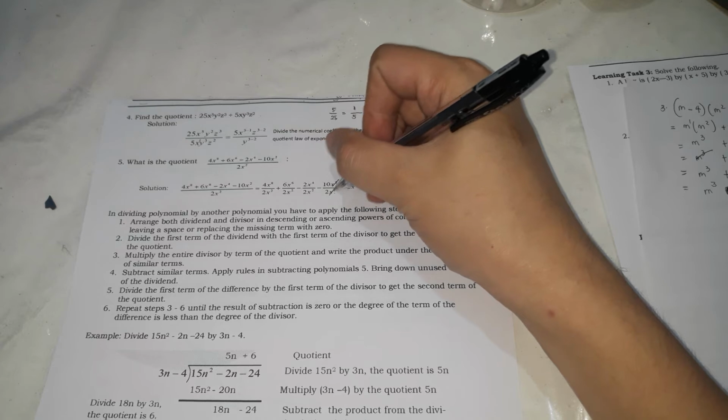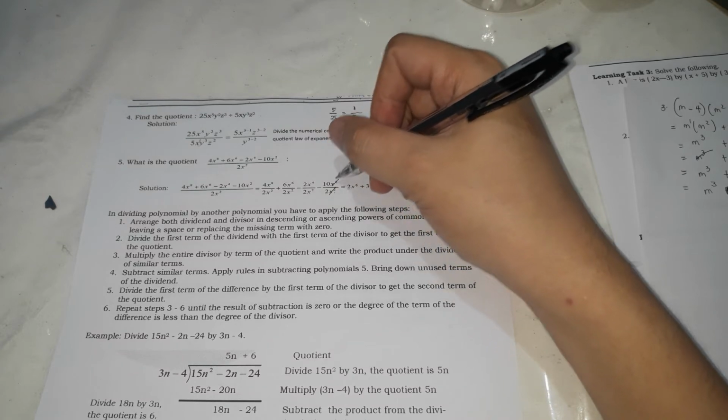Or, for this one, pwede nyo i-cancel yan siya. So, wala ng x squared. Wala ng x.